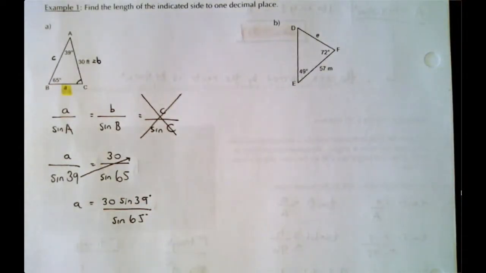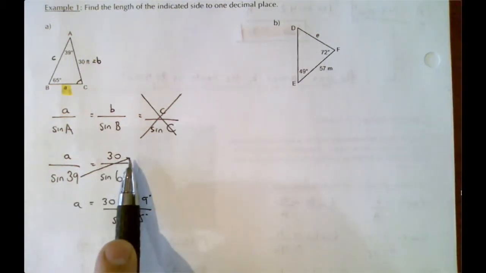What cross multiplication taught you was that you could take something from the bottom of one fraction and bring it to the top of the other fraction on the other side if you had a fraction set equal to a fraction. And only in that scenario. If there's like a plus 1 out here, we can't do that. It has to be fraction equals fraction. But that's how we can rearrange, and now we just have A by itself.